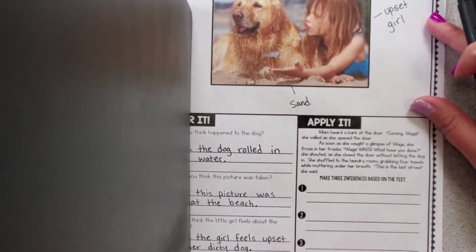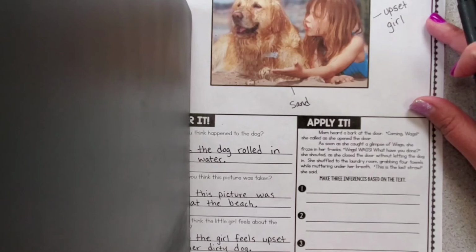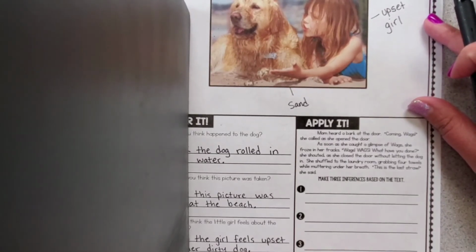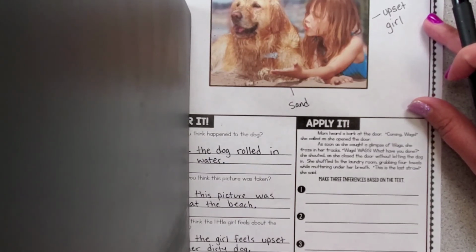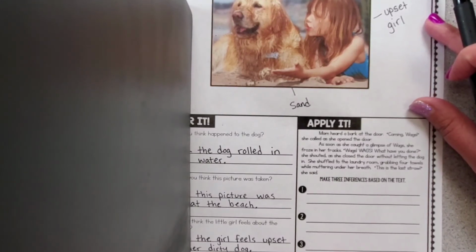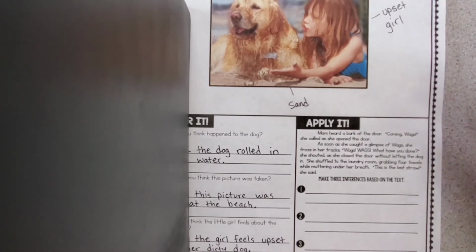So it says, Mom heard a bark at the door. "Come, Wags," she called as she opened the door. As soon as she caught a glimpse of Wags, which I'm assuming Wags is the dog, she froze in her tracks. "Wags? Wags, what have you done?" she shouted as she closed the door without letting the dog in. She shuffled to the laundry room, grabbing 4 towels while muttering under her breath. "This is the last straw," she said.